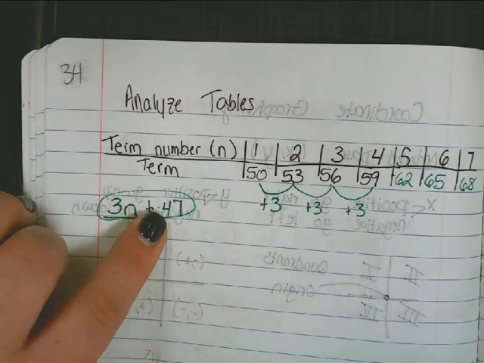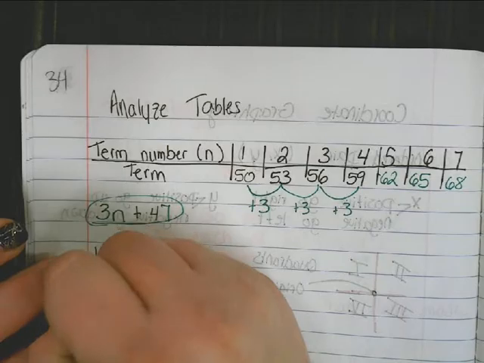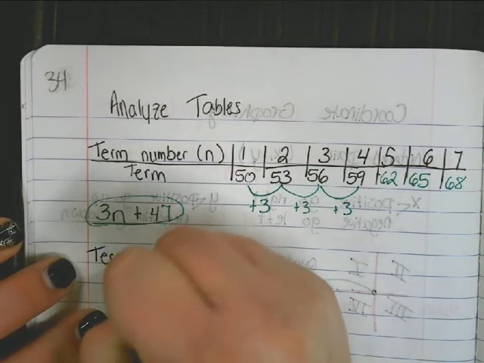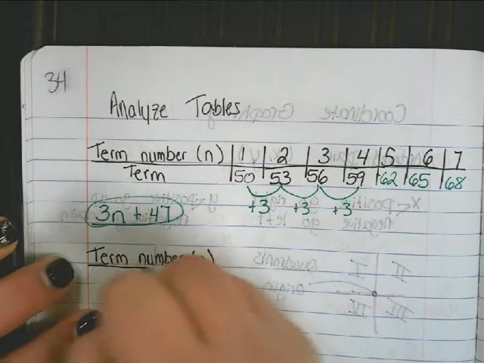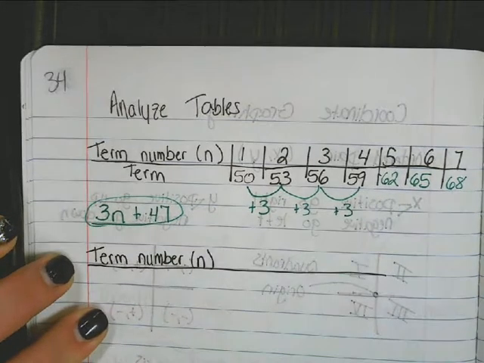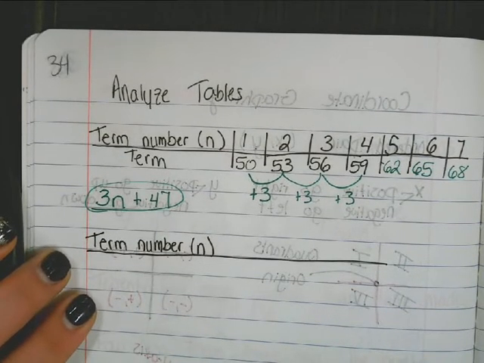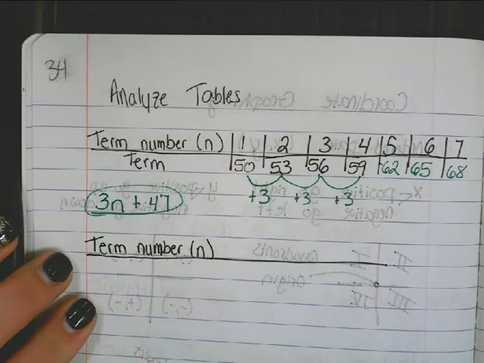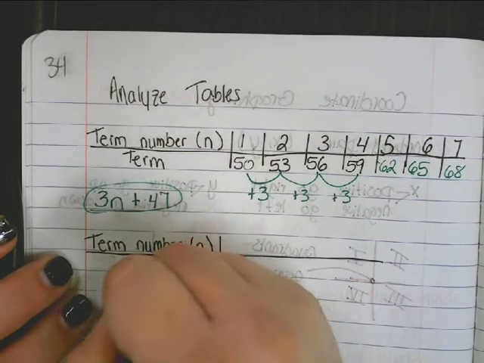It's new. Okay, let's try another chart that has a term number. I'm still working with n. Wait. What if you did 3 times 3? 3 times 3 is what? 9 plus what would get me to 56? Oh, okay. It would still be the 47. It should be consistent.